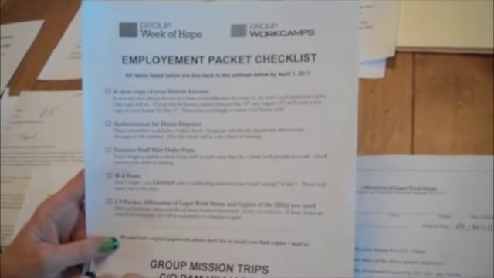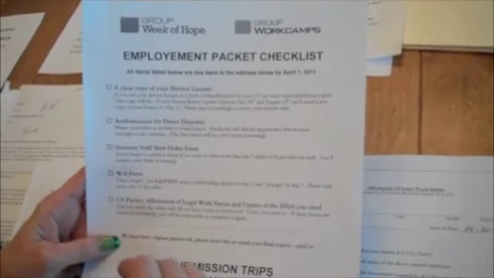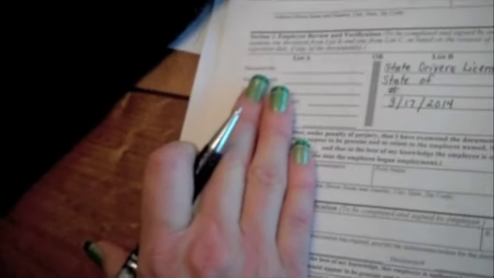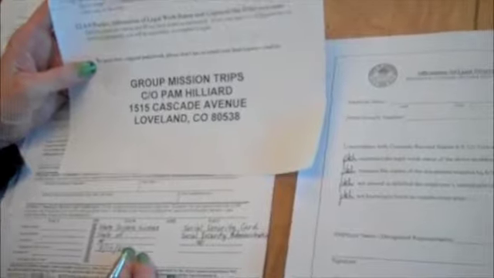Again, I will need a copy of your Social Security card and driver's license if you use those forms of ID. And I'll also need a copy of your passport, a photocopy of the page with your picture on it and the expiration date. And in the case that you've used your passport, I would also like you to attach a copy of your driver's license as well.